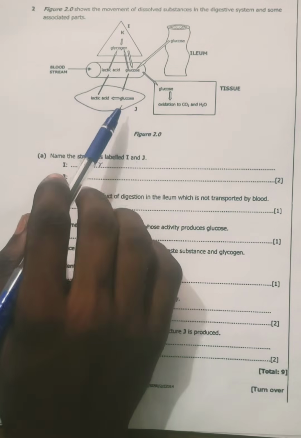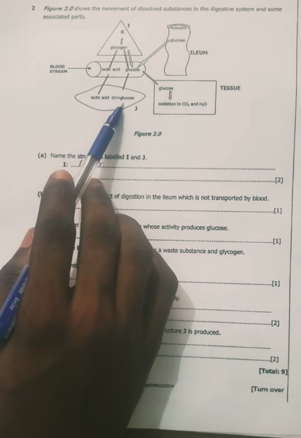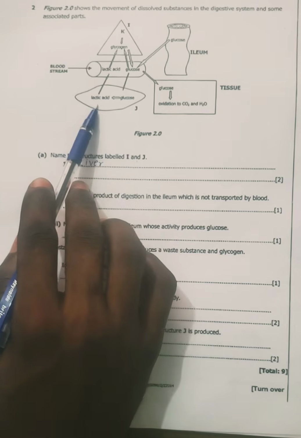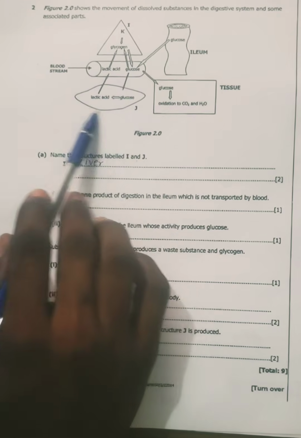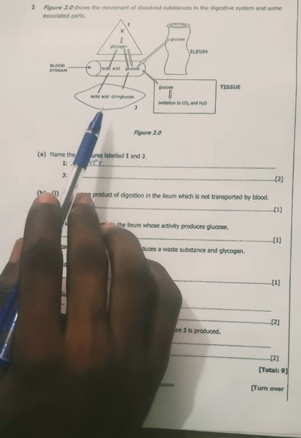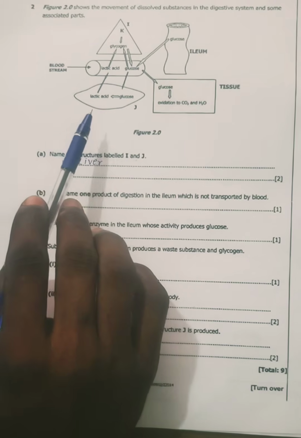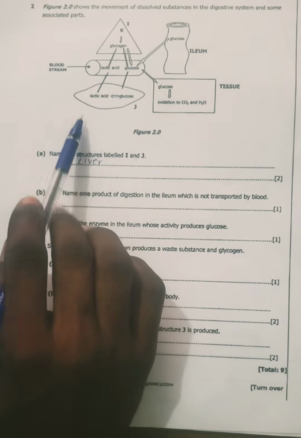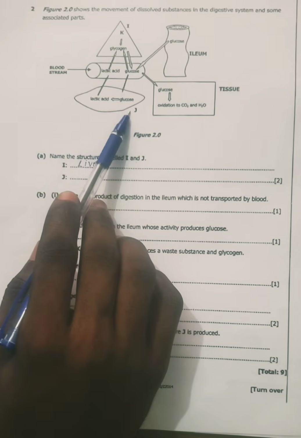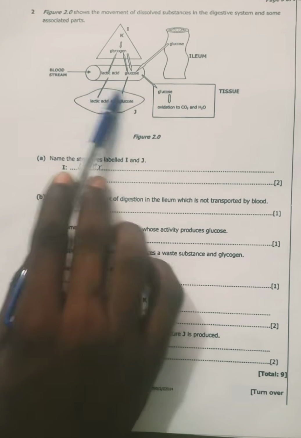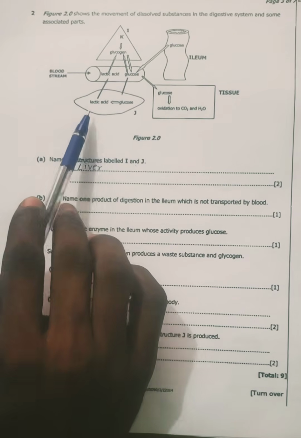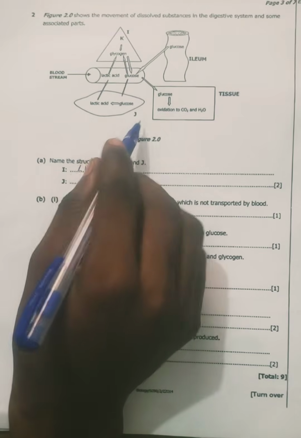Then for J, we understand that when glucose is in J, it gets converted into lactic acid. Well, we know that this only happens during anaerobic respiration, and this happens in the muscles, or in the muscle tissue. So J must be the what? The muscle tissue, and this happens when there is not enough oxygen. So J has to be the what?